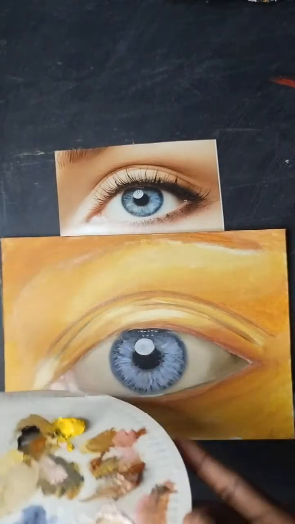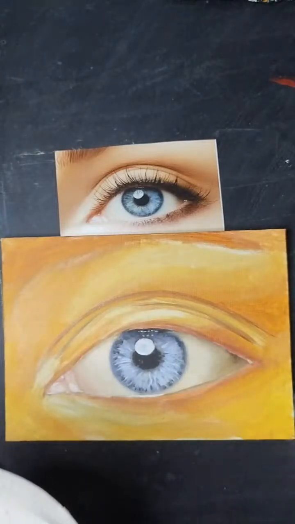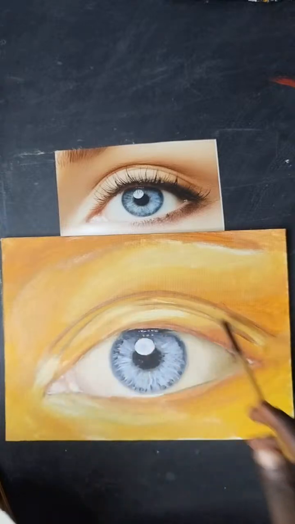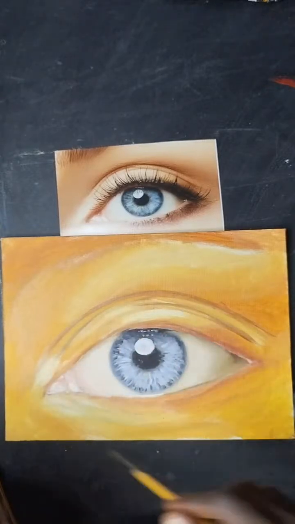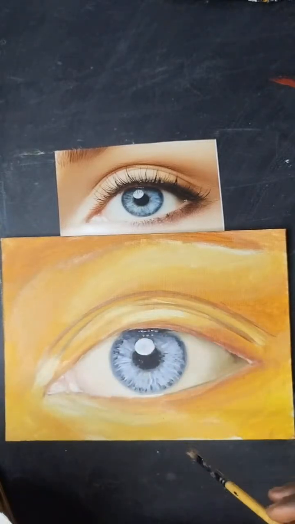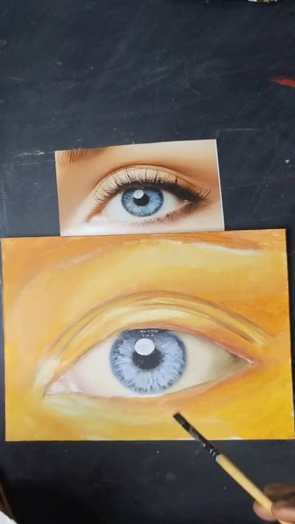So now I would paint this outer part so that I can start creating the eyelashes.